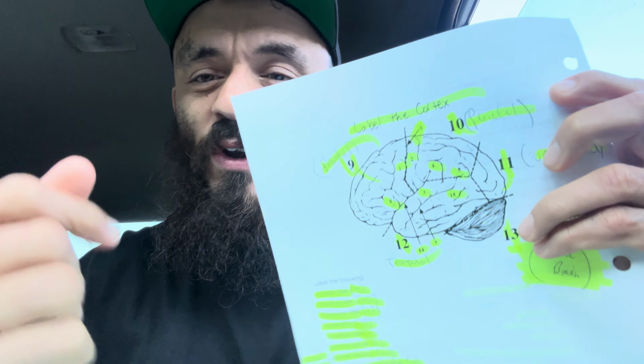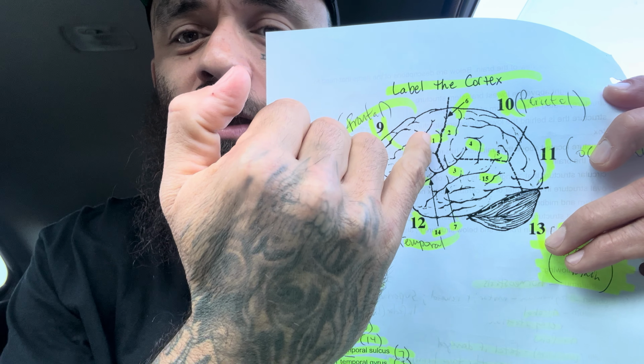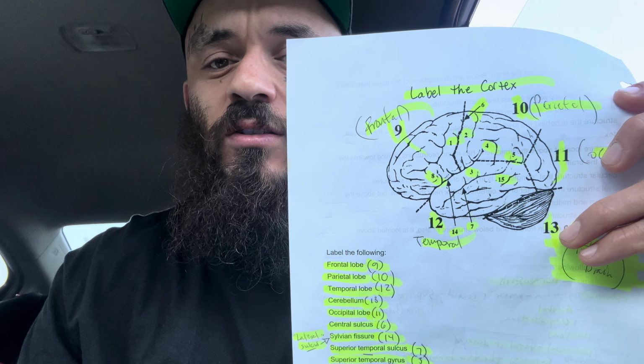So we have a main sulcus, like a main crease in the brain. It's right here. This is called the central sulcus. Central, think of the wording. A lot of times, I was talking to my friend yesterday when we were actually studying together.